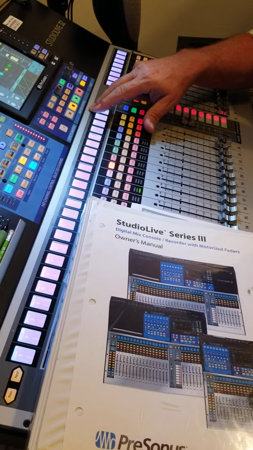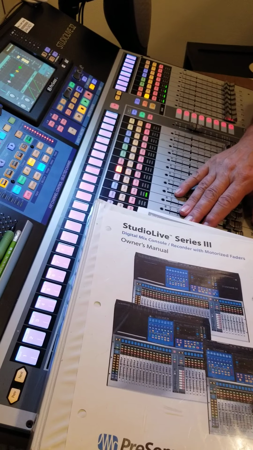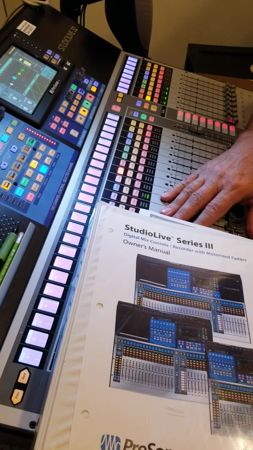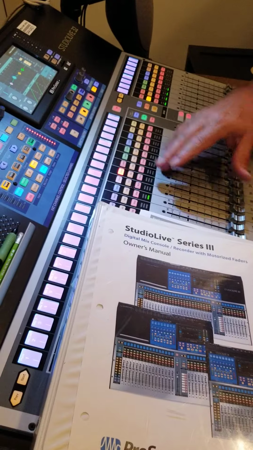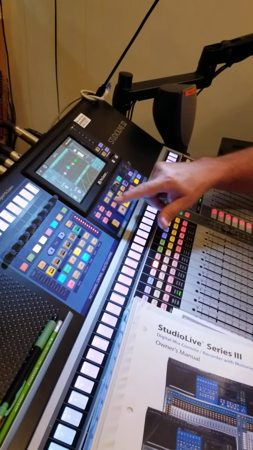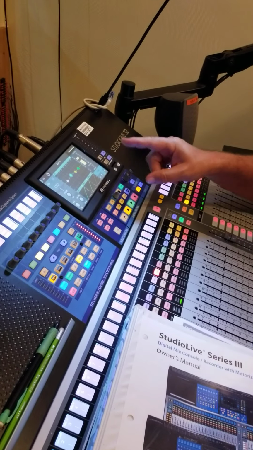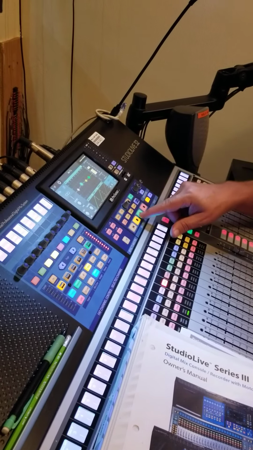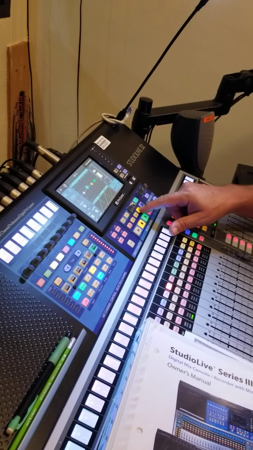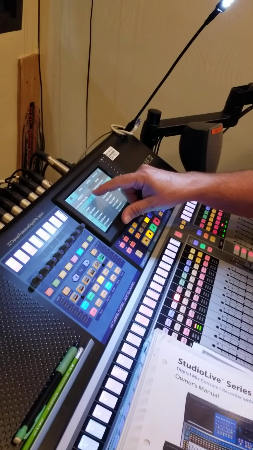But the big thing is, set your board up for normalization, set it to unity. If there's a question, you can look here at what your auxes are, or you can look in the book and know what it's supposed to be. And then the big thing here is scenes, recall, and that's your normalization.